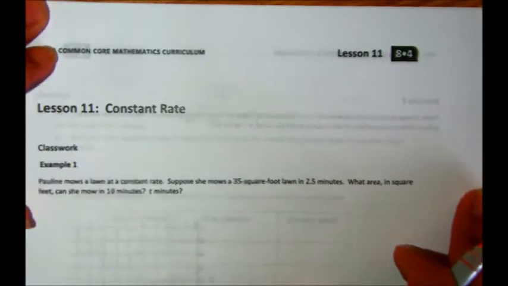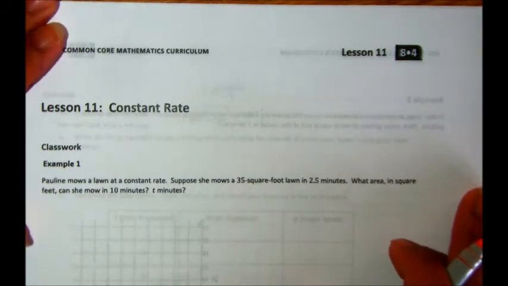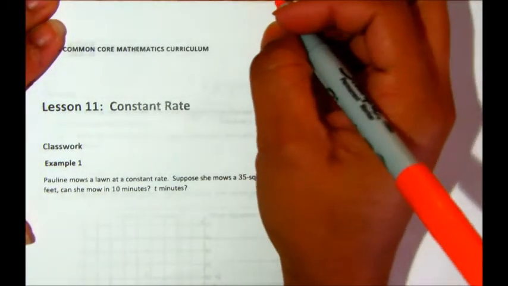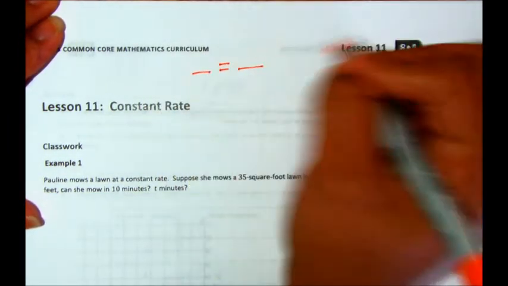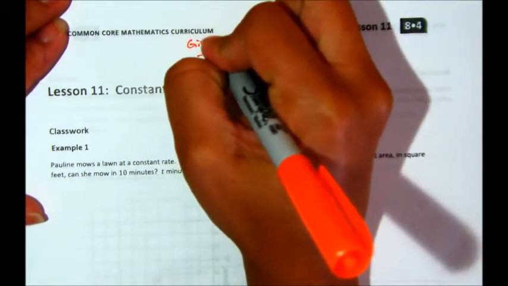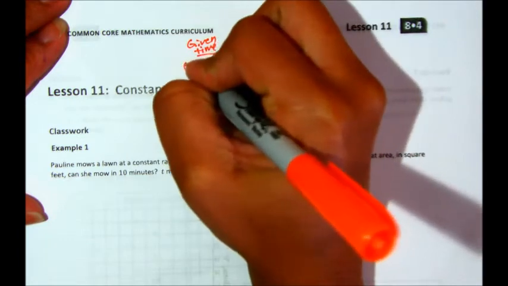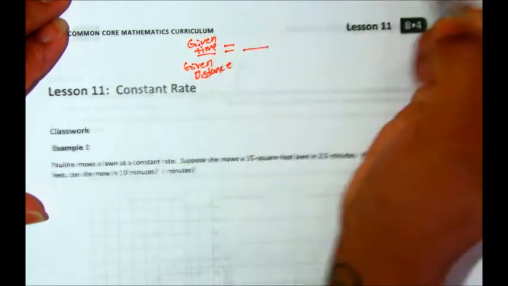At the top of my paper, I'm going to write down some previous knowledge from lesson 10. Remember, when I'm given a specific distance and specific time, I can create a proportion to solve for that given time over my given distance.